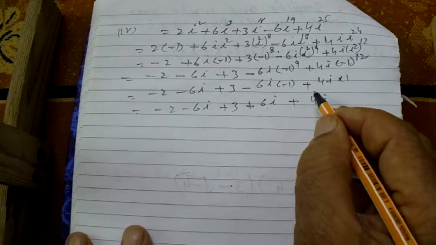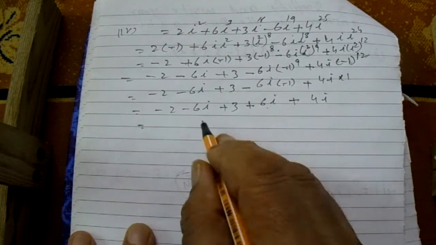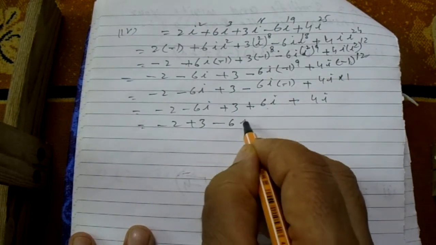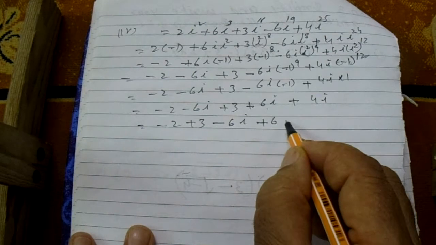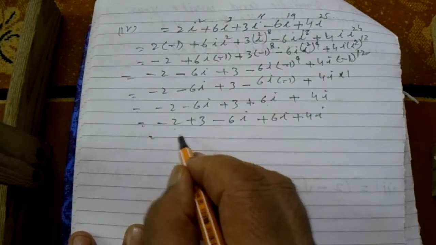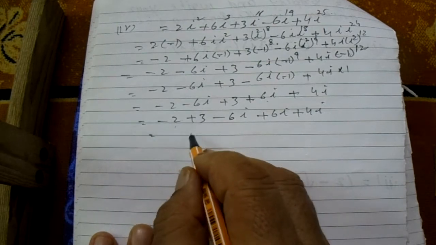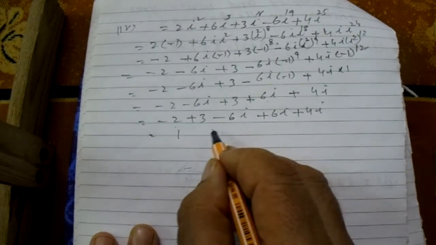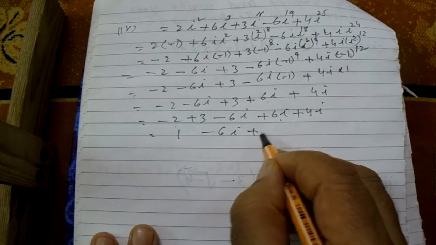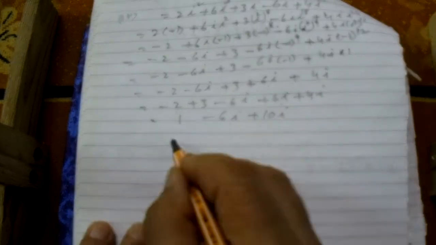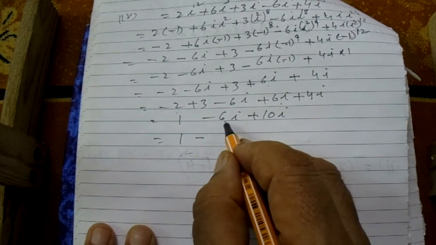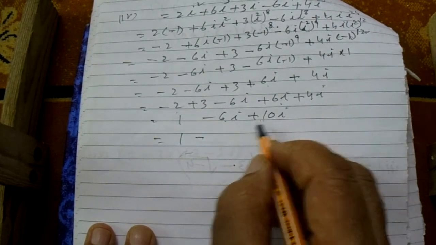Now write all combine these terms, minus 2 plus 3 minus 6 iota plus 6 iota and plus 4 iota. Minus 2 plus 3 we get 1 and minus 6 iota and 6 plus 4 plus 10 iota. Now this is equal to 1, now minus 6 iota and plus 10 iota.